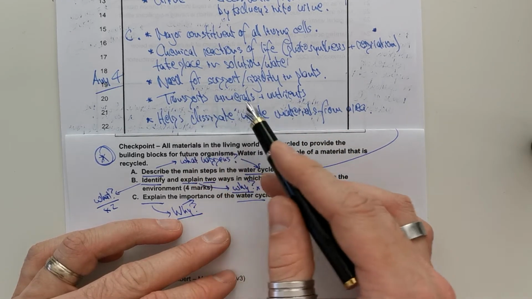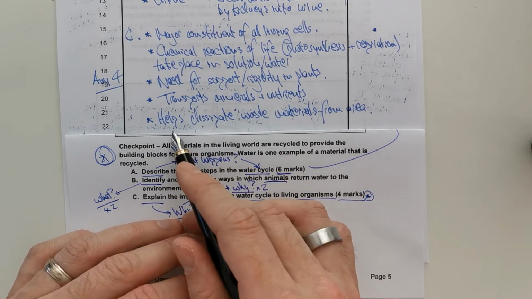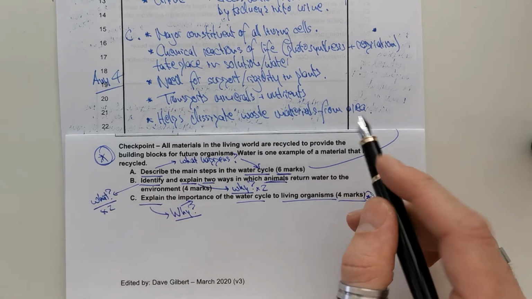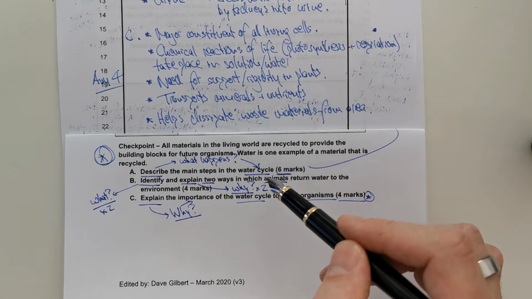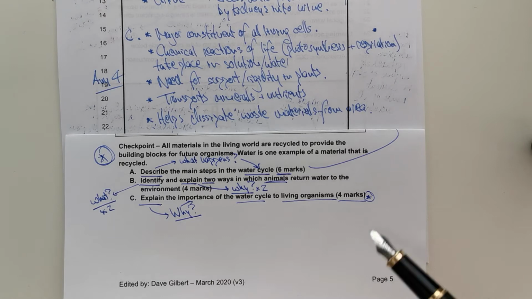Water also transports minerals and nutrients through organisms. And then water also helps to dissipate waste materials from urea, excreting it. So any 4 from these would get you the marks for question C. So you've got some answers there. If needs be, go back, pause the video at each of those answers, make some notes, correct your work, and then from there we'll move on.